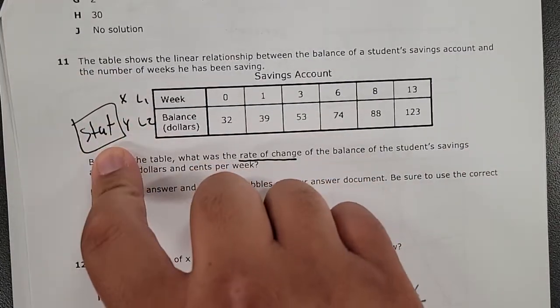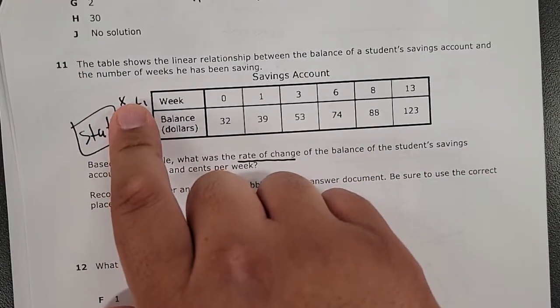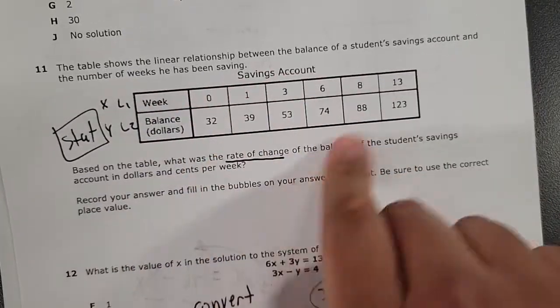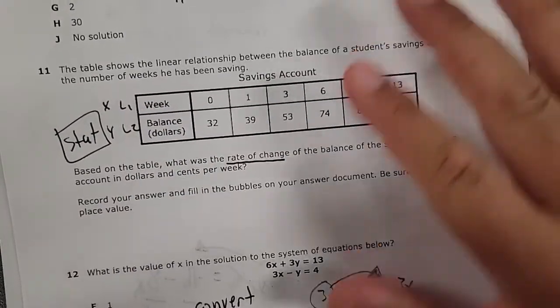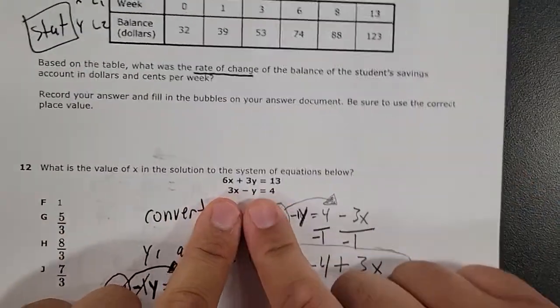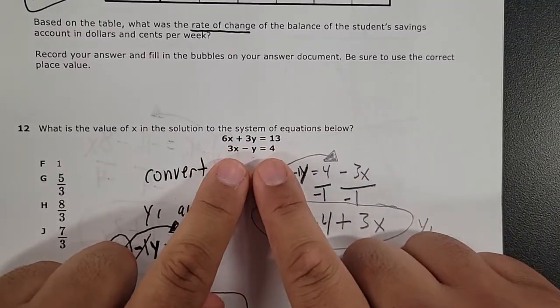Number 11, we have another stat problem. And just remember the top one is the x, the bottom one is the y, so you have list 1, list 2. All right. So number 12, 13 are the hard ones because you have to convert.